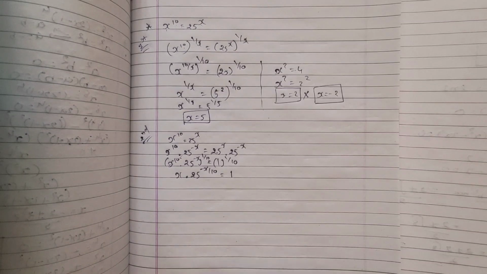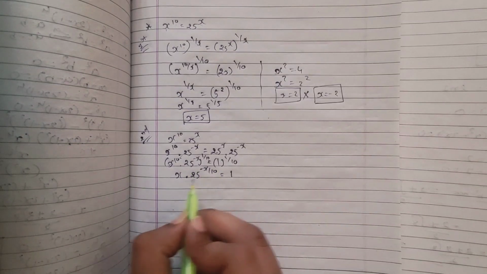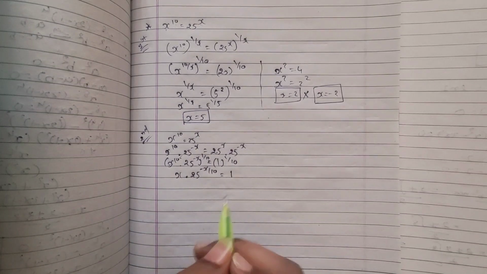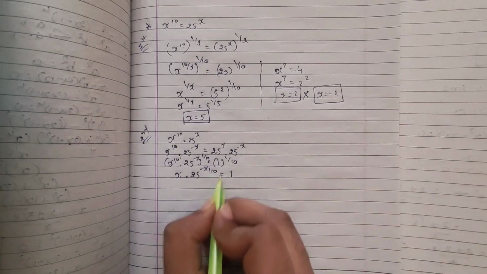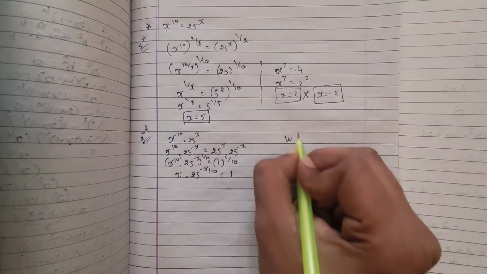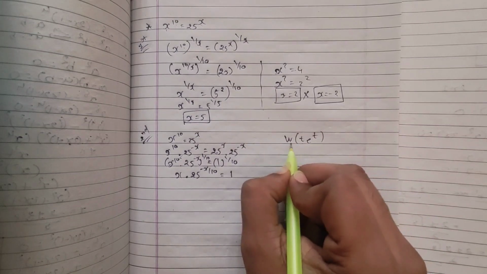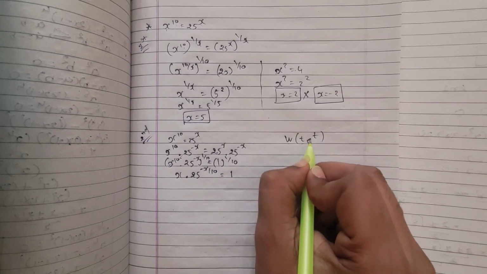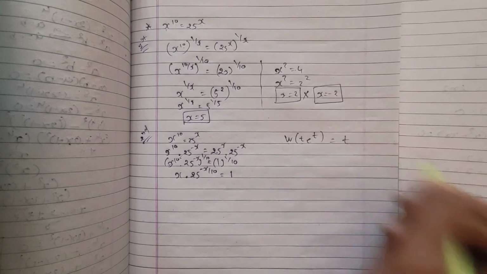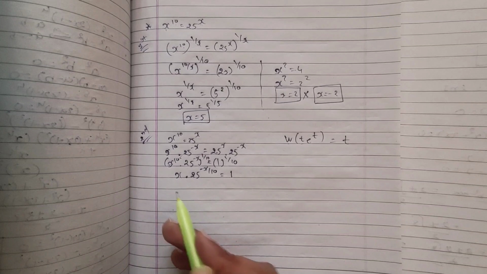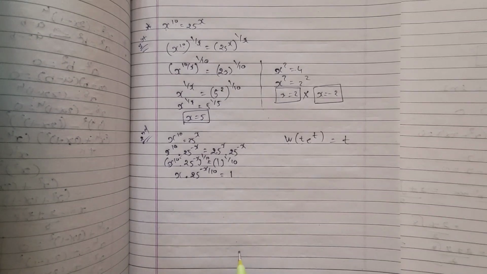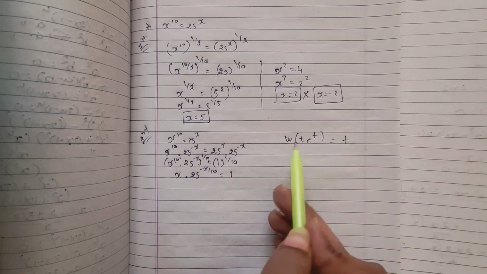So now what we will do? I will multiply by 10. Why? Because I want this whole equation in terms of t into e raised to t. Why? Because if I apply the Lambert W function across t into e raised to t, then I will get t as our answer, which will make this equation very easy to solve, right? So we are going to use this equation.